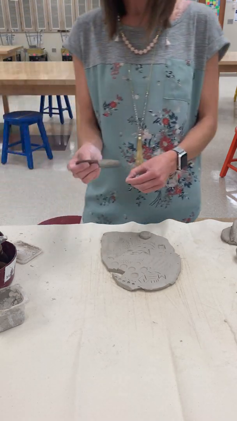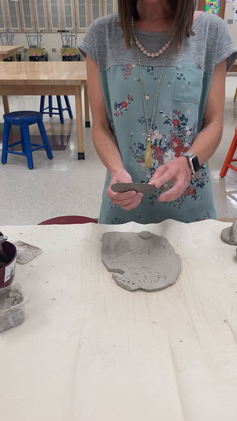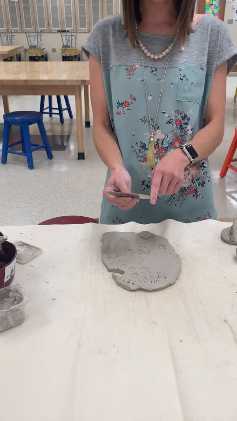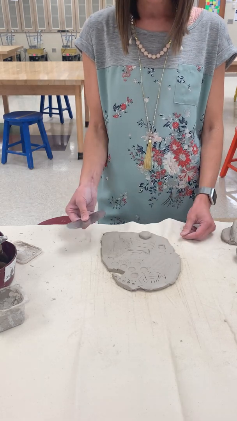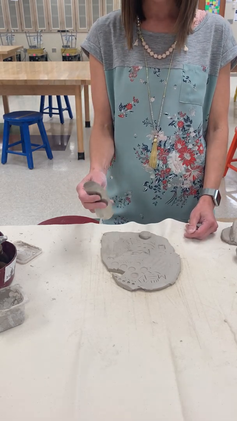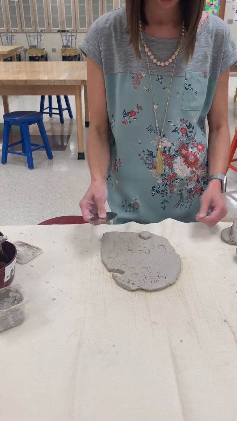And then finally we have the smooth kidney. It looks just like the scoring kidney, it just doesn't have the teeth. Do be careful about running your finger along it, it can cut you. And the smoothing kidney is flexible. Okay, and it is really good for smoothing.